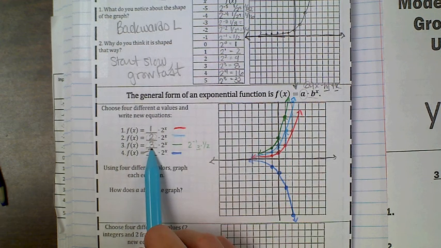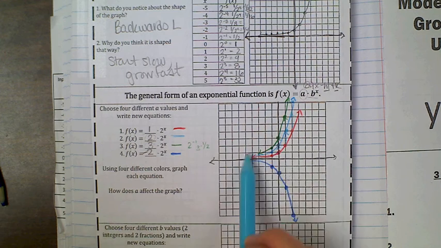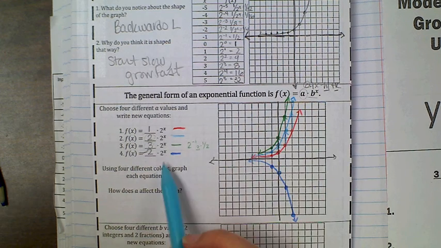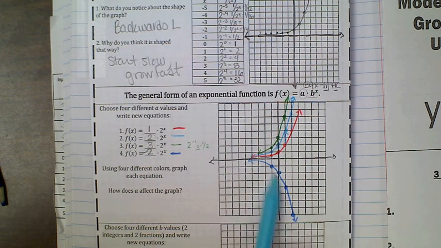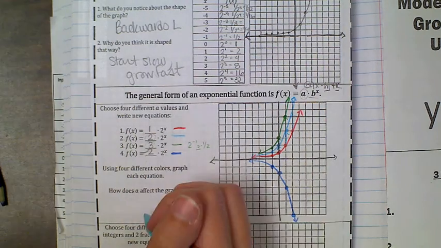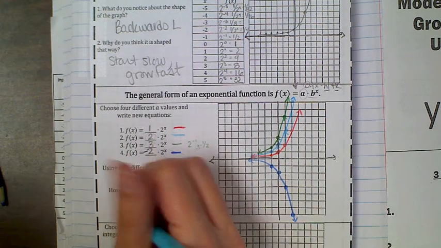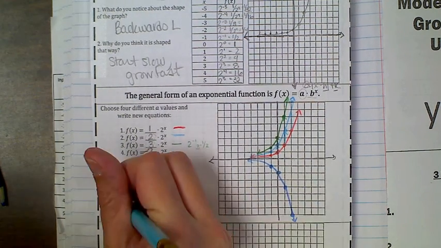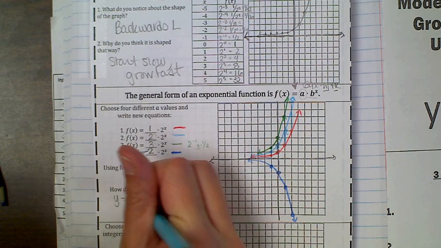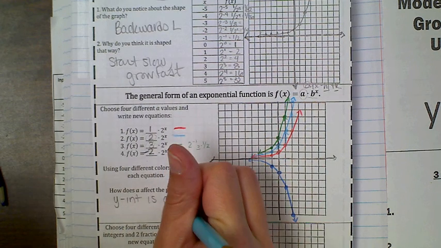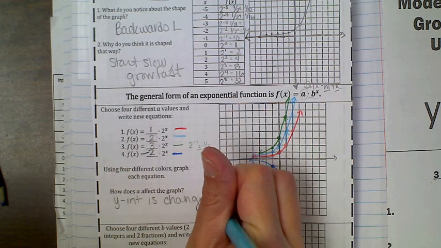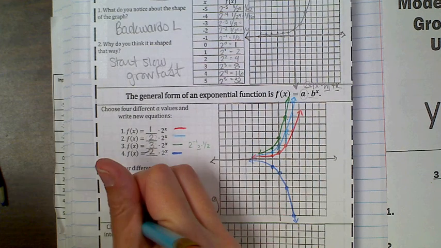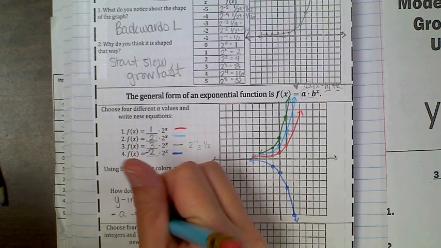The green graph crossed at 3 and then went up at the same rate. And this one crossed at -2 and went down at the same rate. So A is affecting the graph by changing the y-intercept. And then if A is negative, then it flips the graph.